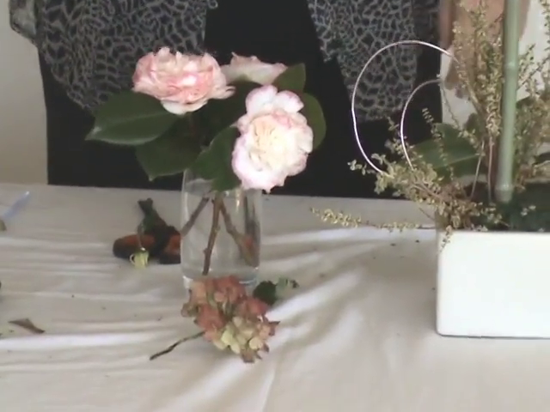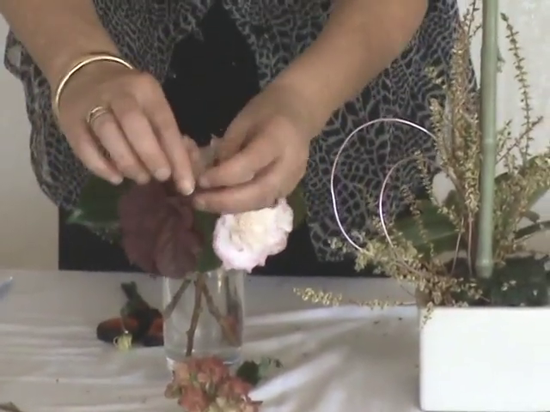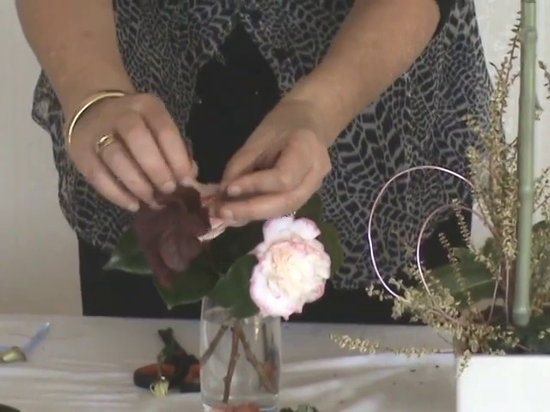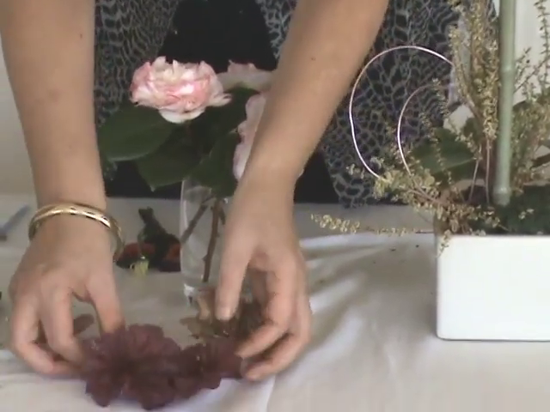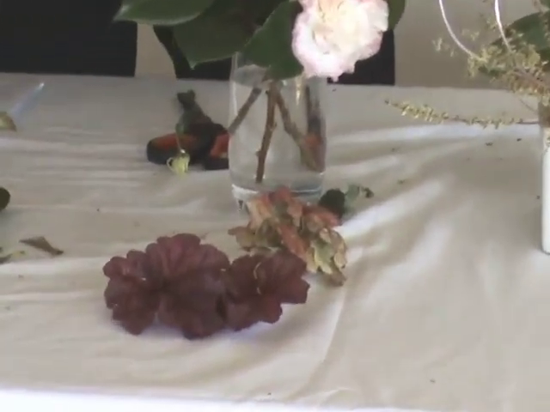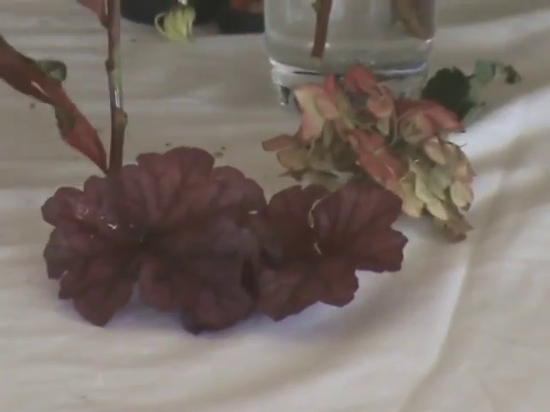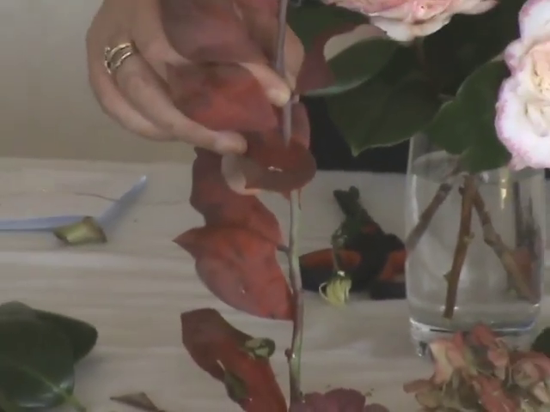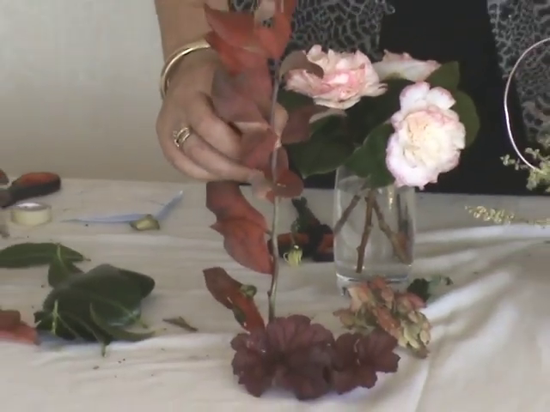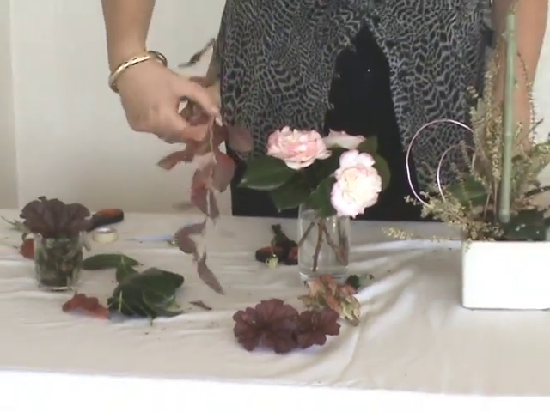I found heuchera. These leaves are amazing. You can get them in all sorts of colours these days, and look at the back of that. Incredible. And a little bit of my blueberry bush. It's turned red with the frosts, but it is pretty amazing as a colour, especially there when you go around like that.